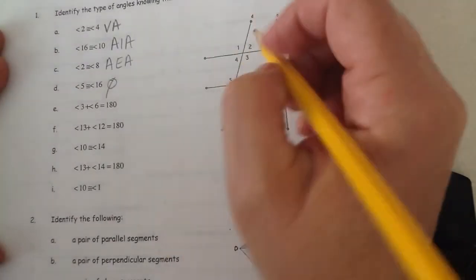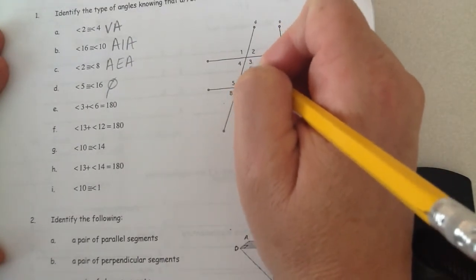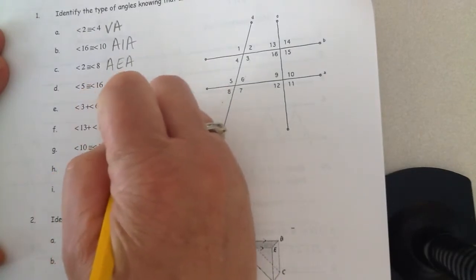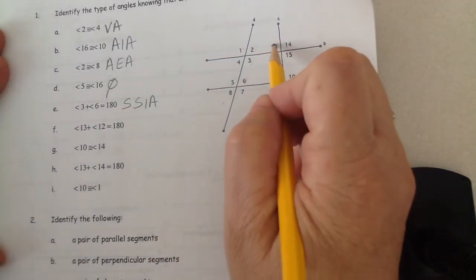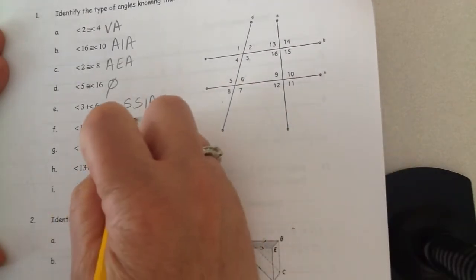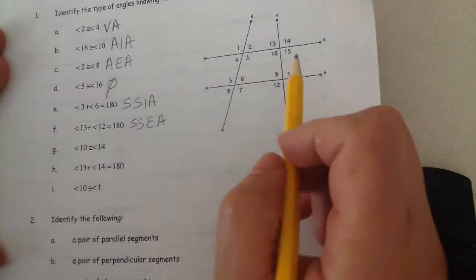Letter E, 3 plus 6 equals 180. Those are interior, and they are same side interior angles. 13 is right here. 12 is right here. Those are same side exterior angles.